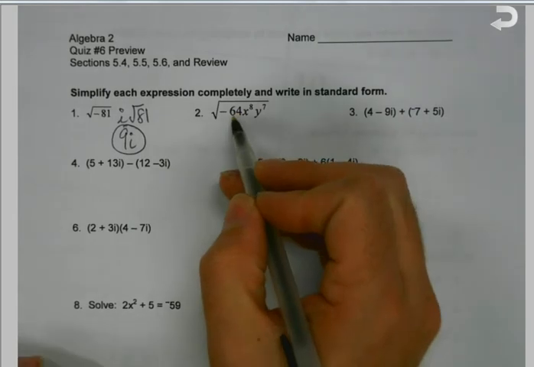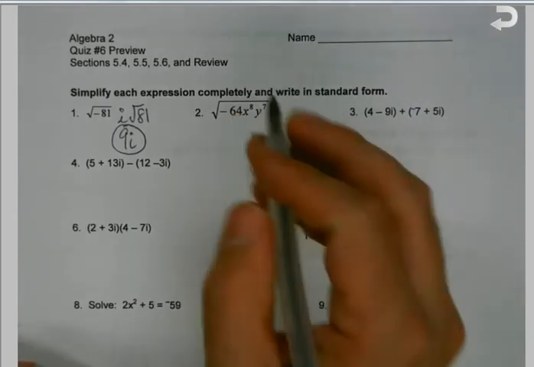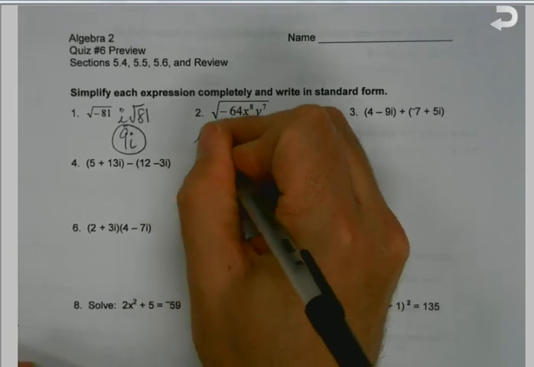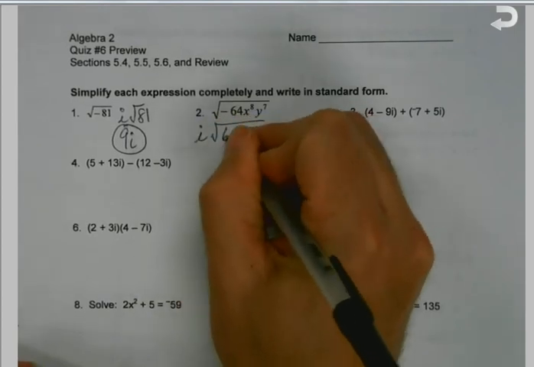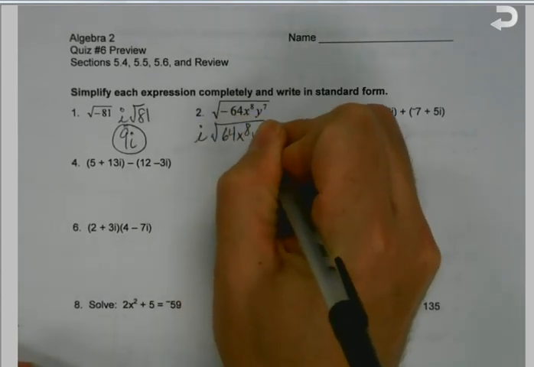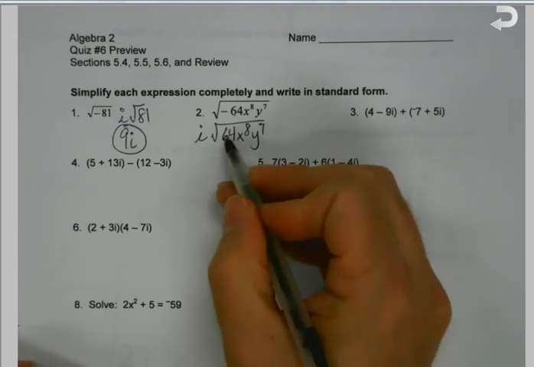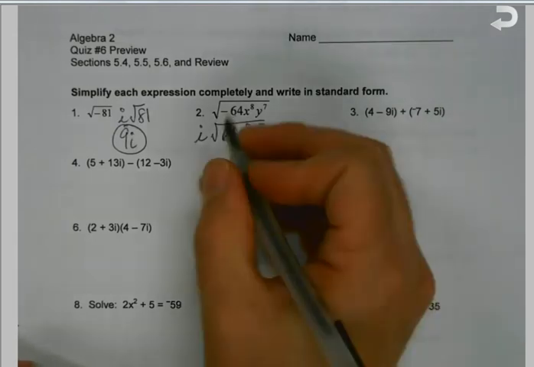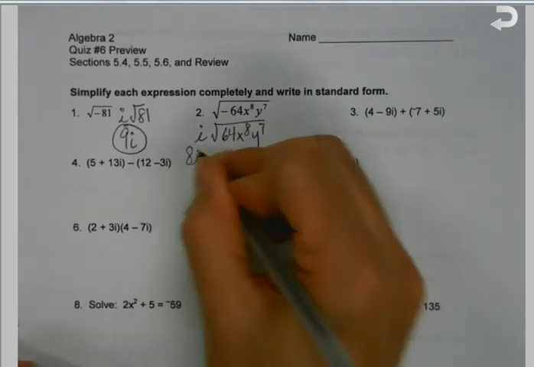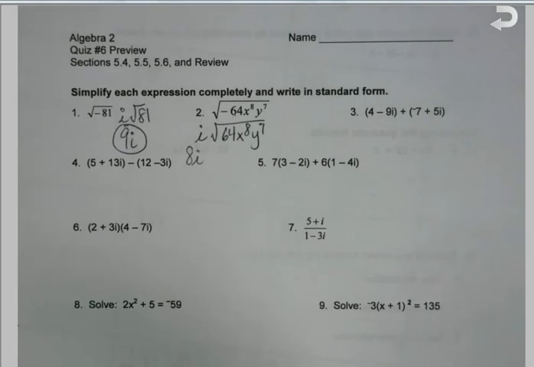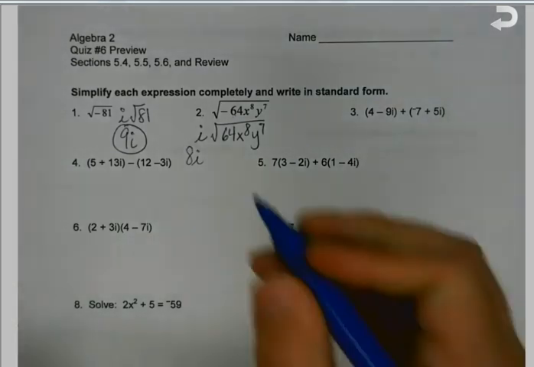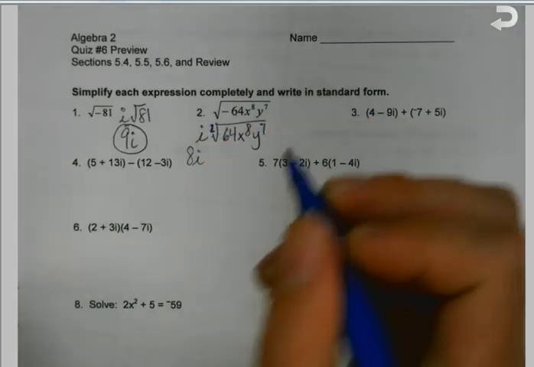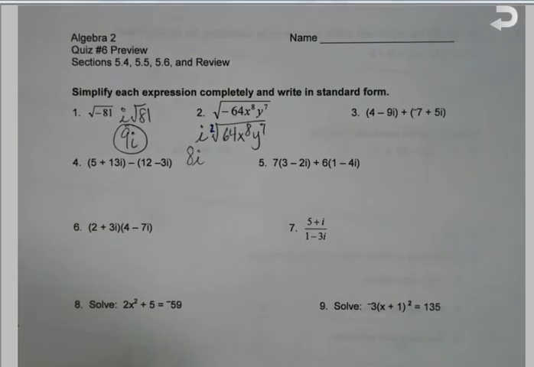Okay, here's kind of a combo of new and old. On the 64, I remember, okay, I've got to pull an i out. And that'll get me to 64, x to the 8th, y to the 7th. Well, I know the square root of 64 is 8. So I know that's going to come out front here with my i. But now how does that work again with these exponents in a radical? Remember, my root out here is 2 when I don't see one.